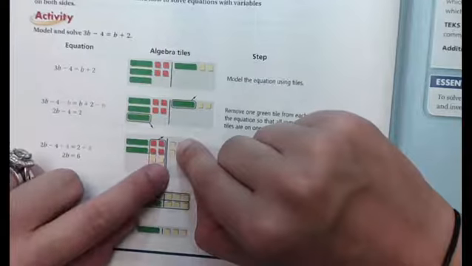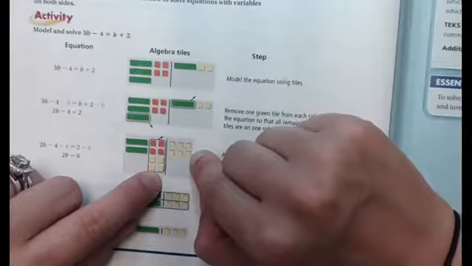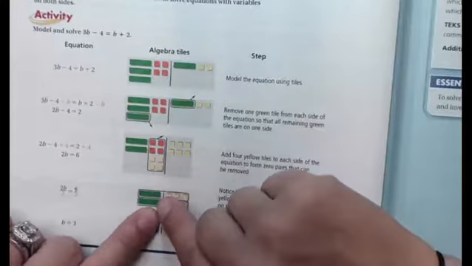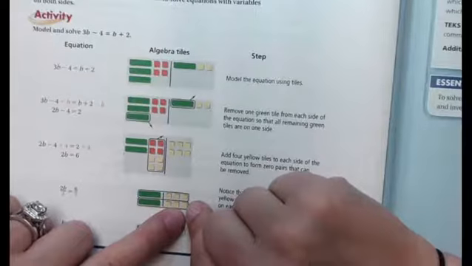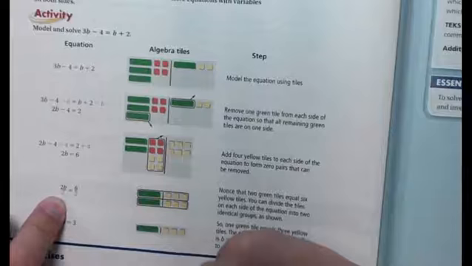Those all cancel out. Whatever I do to one side, I have to do the other, so they added 4 here. So now I have 2 x's on the left and 6 on the right. So the last step here is to divide by the coefficient, which is dividing by 2.